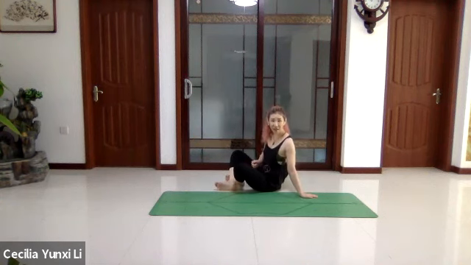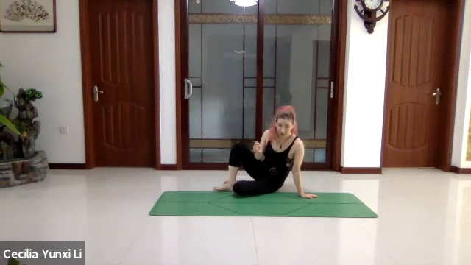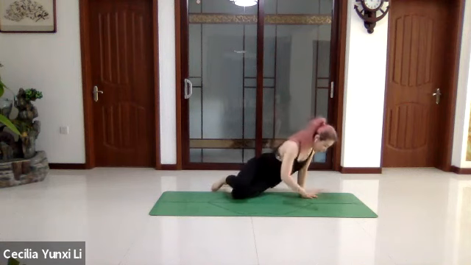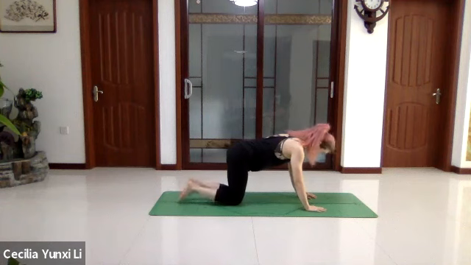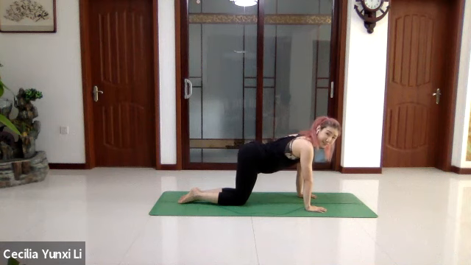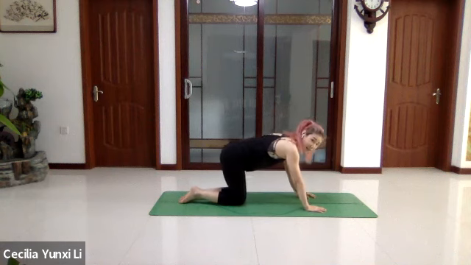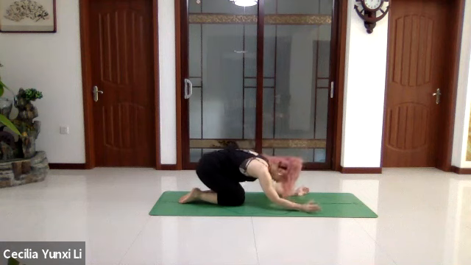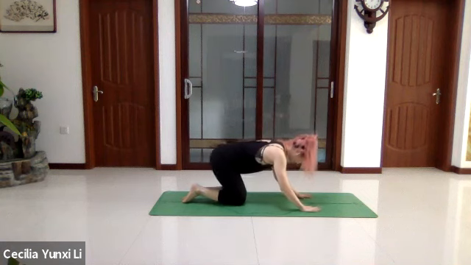Place your left hand on the mat. We just move our weight towards the mat and then rotate back. Knees on the mat. We come back to tabletop. You back? Okay, let's continue. Cat-cow, cat, and cow.